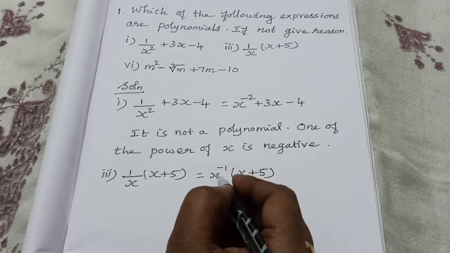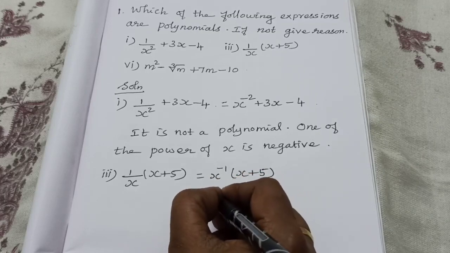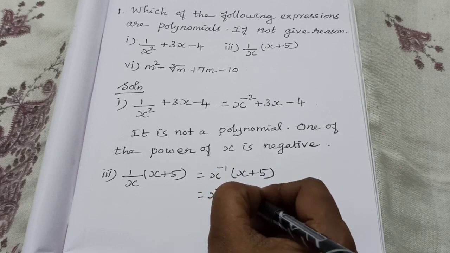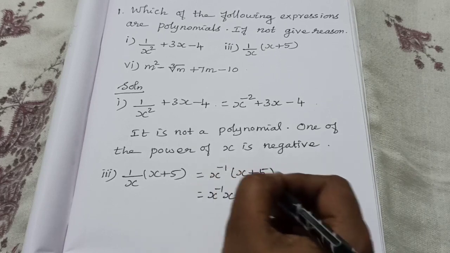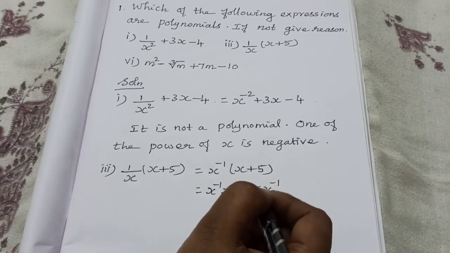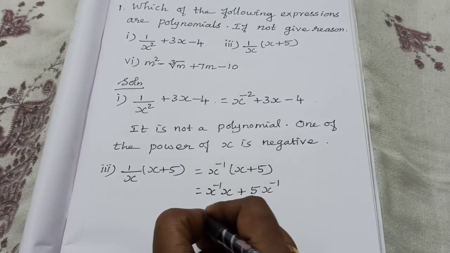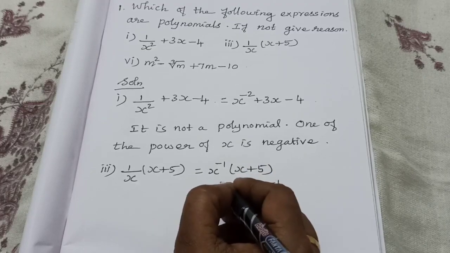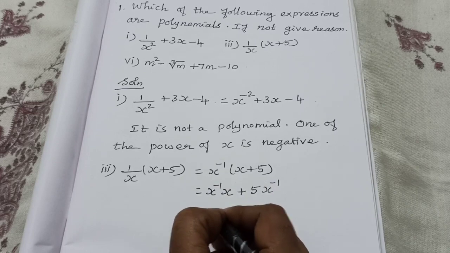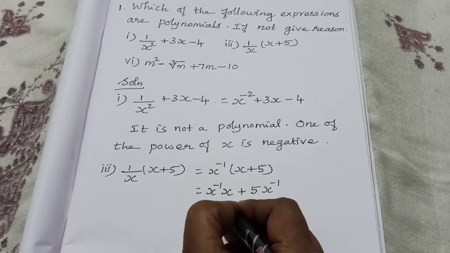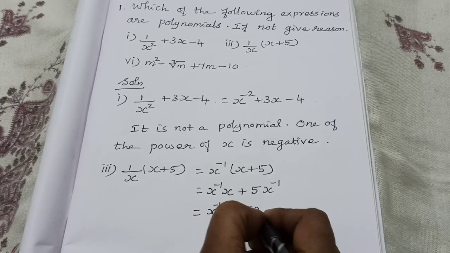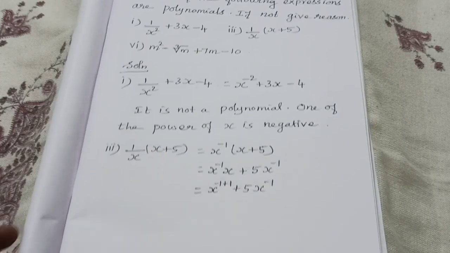Then x power minus 1 into x, plus 5 into x power minus 1. Then both powers add. What will we get? x power minus 1 plus 1, then plus 5 into x power minus 1.